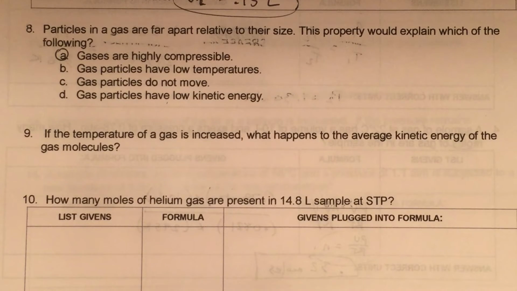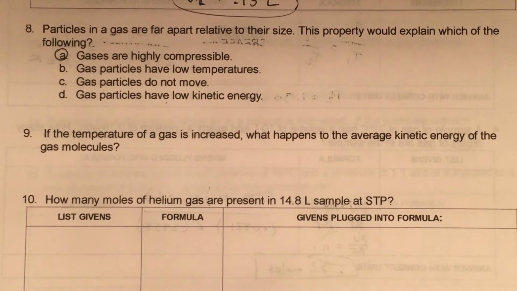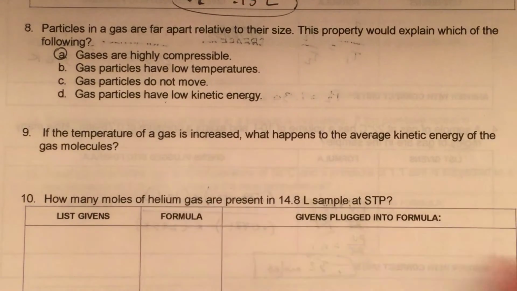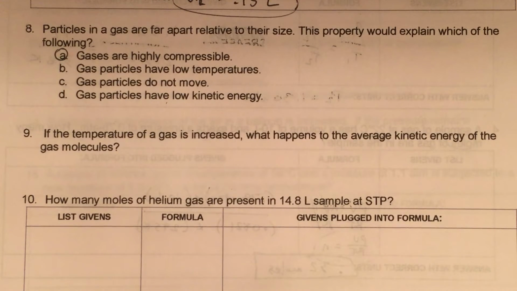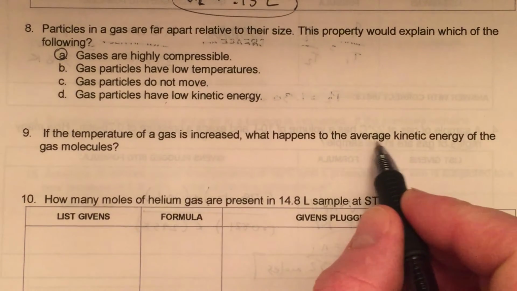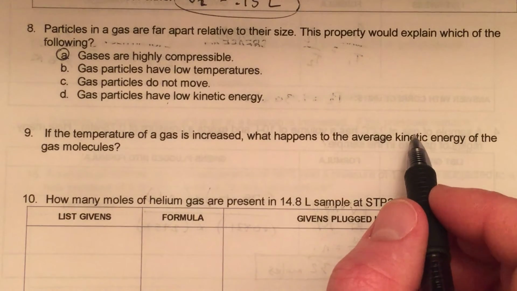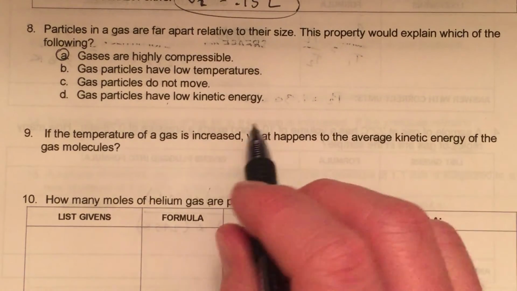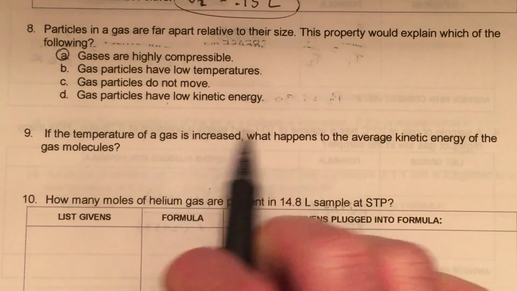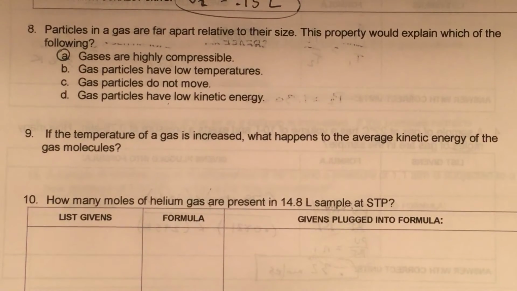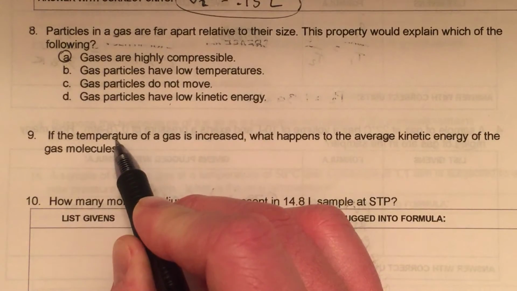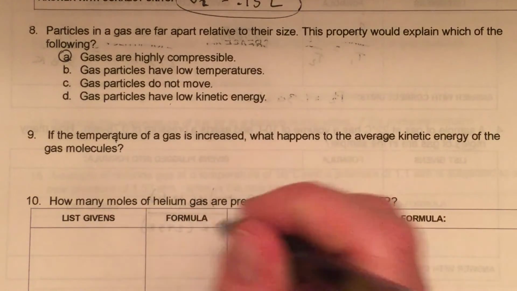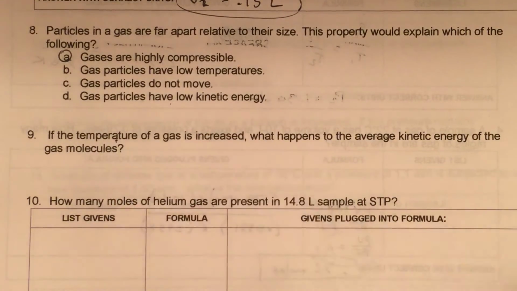Okay, and then question 9 says, if the temperature of a gas is increased, what happens to the average kinetic energy of those molecules? Well, we know if we increase the temperature, those particles are going to begin moving faster and faster and faster, and so the kinetic energy is going to increase as well. So the average kinetic energy or motion of those gas particles is going to increase whenever the temperature increases. Kinetic energy will decrease if temperature decreases.